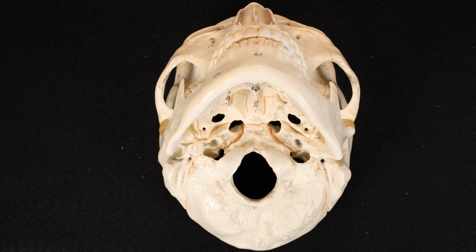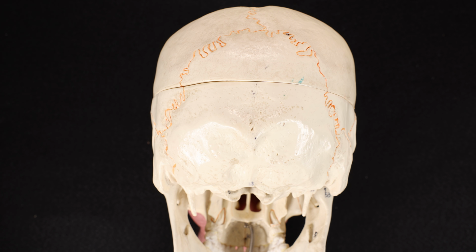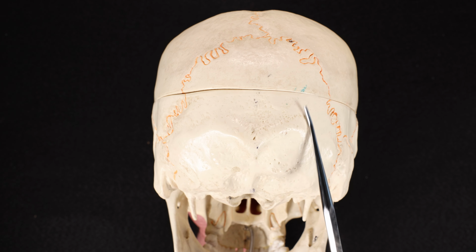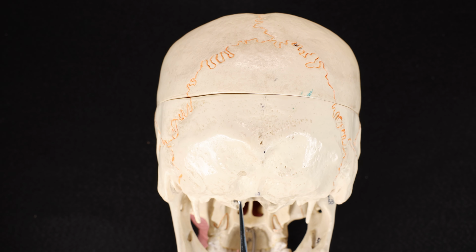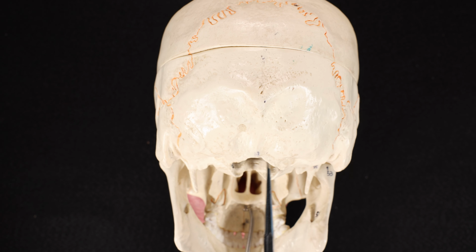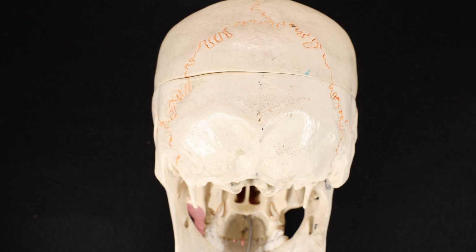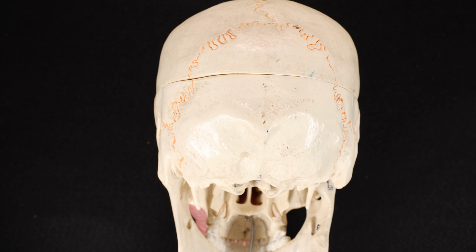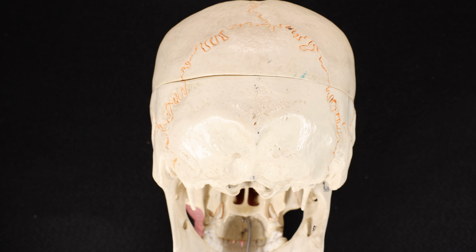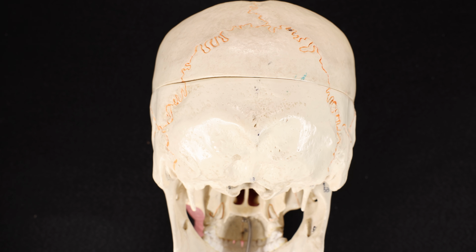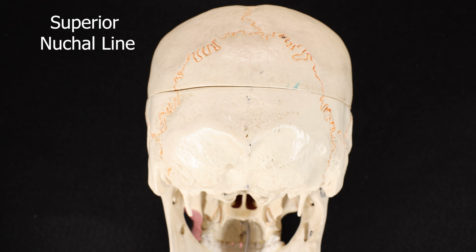Now it helps if I end up picking this up a little bit, so let's reorientate. All right, now that we've reorientated, we're looking at the posterior surface. This is the occipital bone. You can see this part right down here. This is going to be where you have the foramen magnum, occipital condyles each side. The external occipital protuberance is this bump right here. Now on each side of the external occipital protuberance is going to be the superior nuchal line.